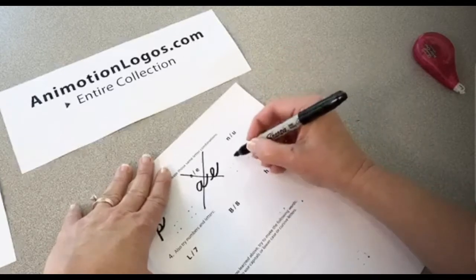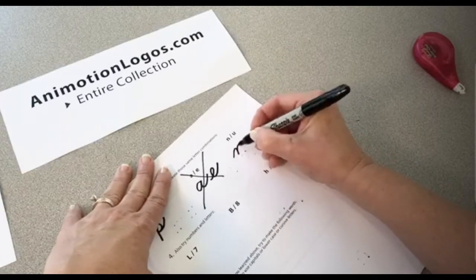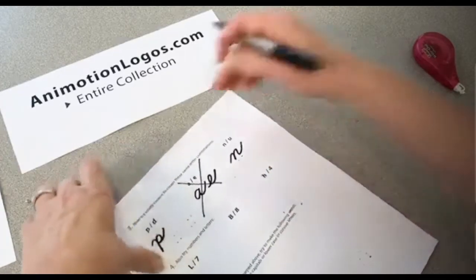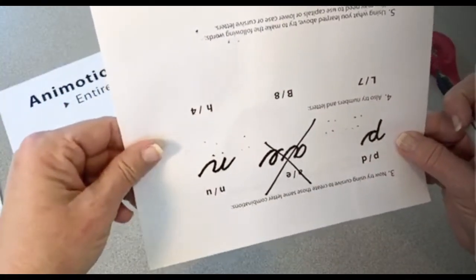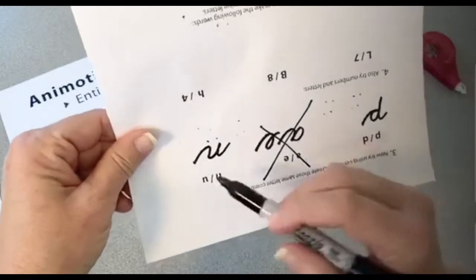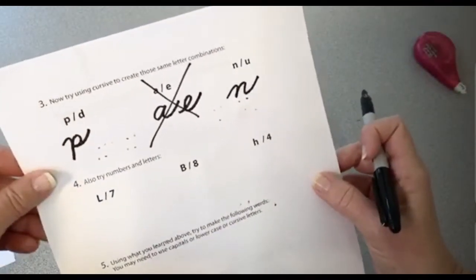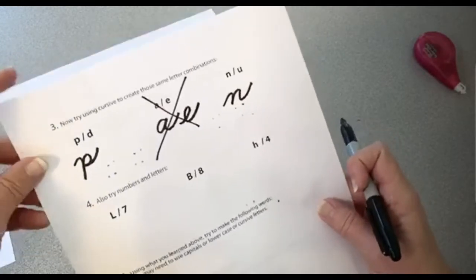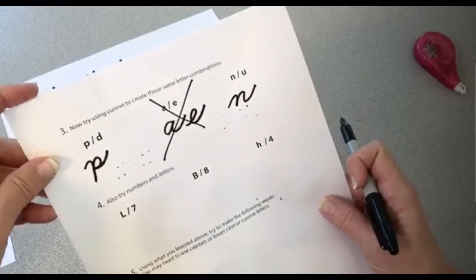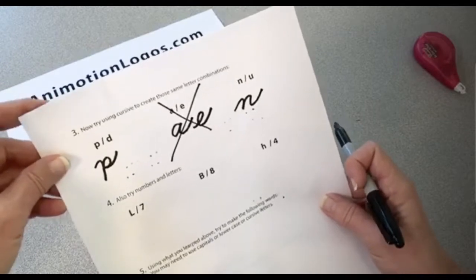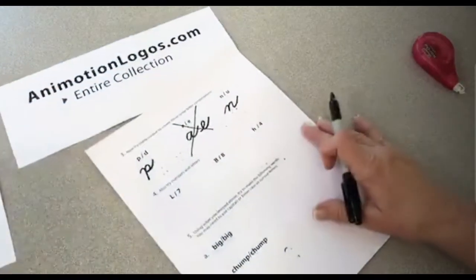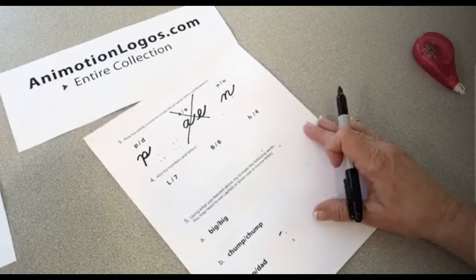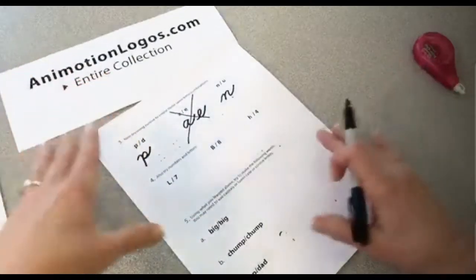So now we'll do the N. So here's my cursive N. Let's see what happens upside down. Oh, look at that. That does work. So that's a cursive U, and that's a cursive N. So we've played with 3 letter sets in cursive and in print, and we've learned what works and what doesn't work, or what we have to do to make it work. So now we're just going to try some numbers and letter combinations.